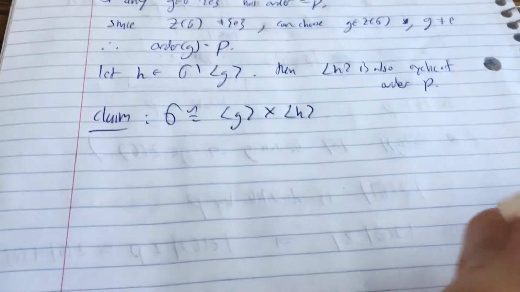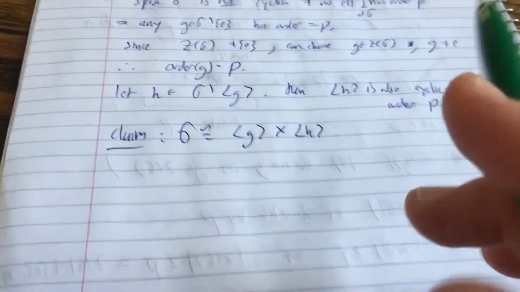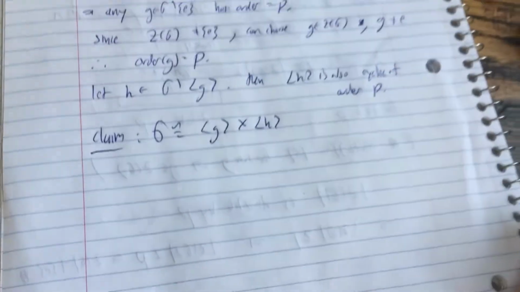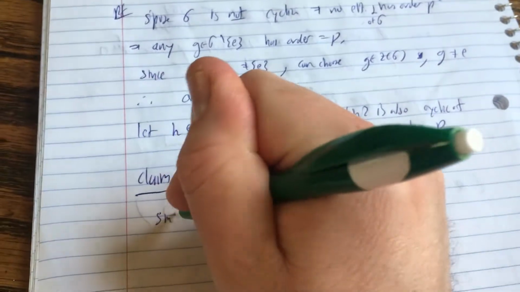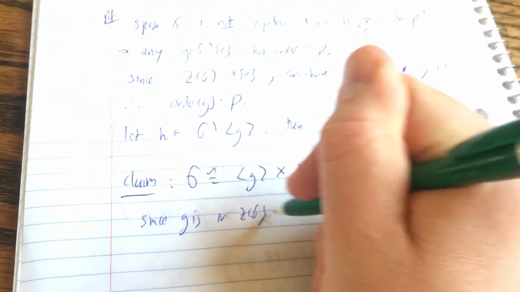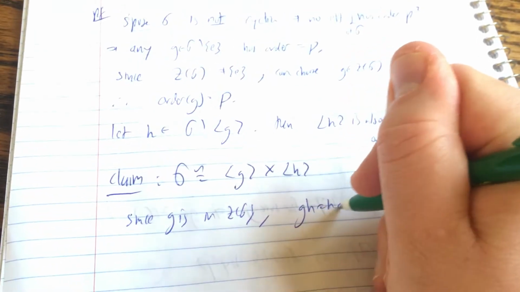Okay, so the first thing we claim is that these two subgroups commute. But remember that this little g is central. So since little g is central, this commuting thing actually turns out to be not a problem. I'm spending a lot of time talking about it because it's an interesting point. So since g is in the center of G, we get gh is hg.